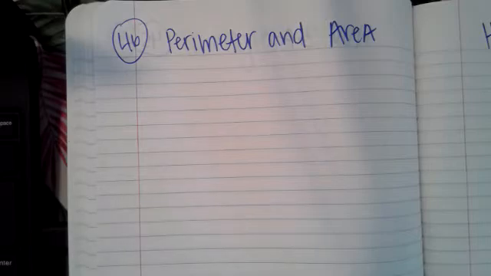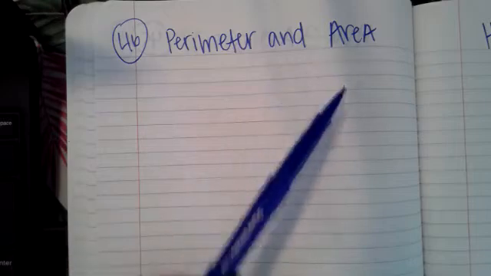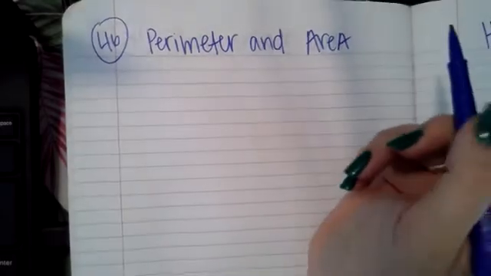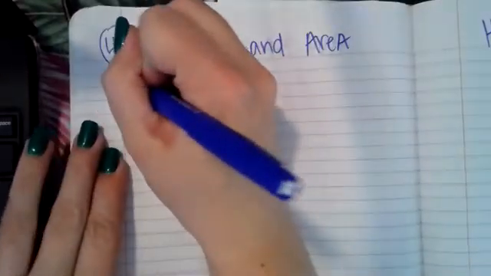So in this video, we're going to go over the definitions of perimeter and area and the formulas that we need to use when we're solving the perimeter and area of different two-dimensional shapes. So the first thing we're going to cover is perimeter.